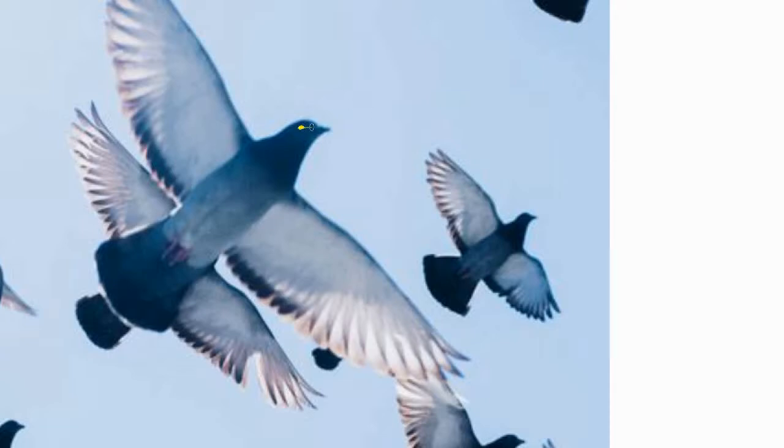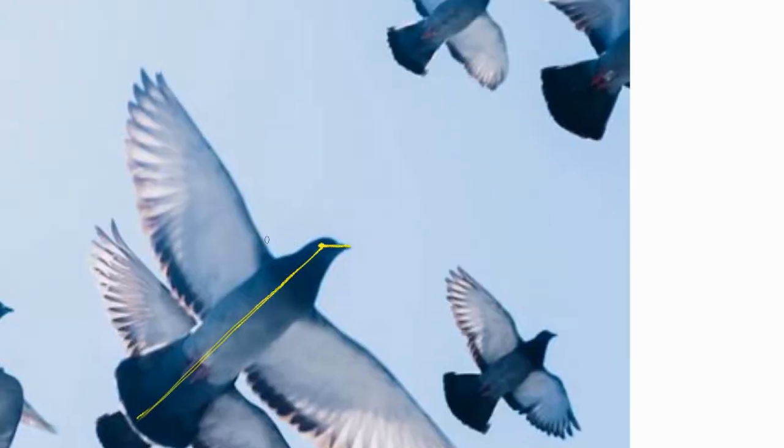So we have to choose a point. Like I said from last time, I choose the eye. Here, for example, we're going to start with a bird that has, let's say, a flat kind of form, so it's easier. So let's start with this.